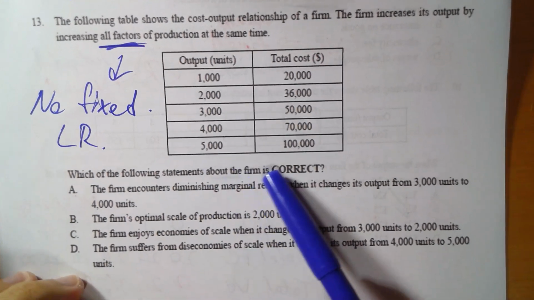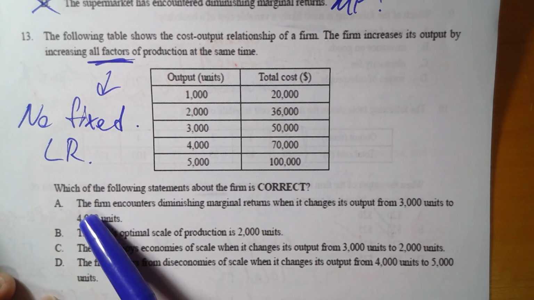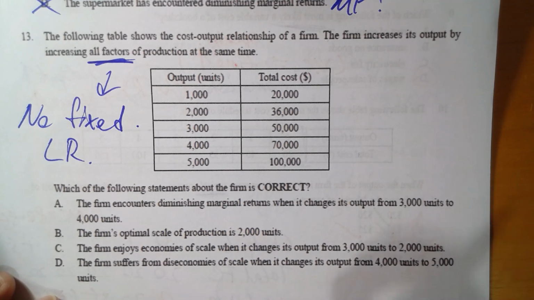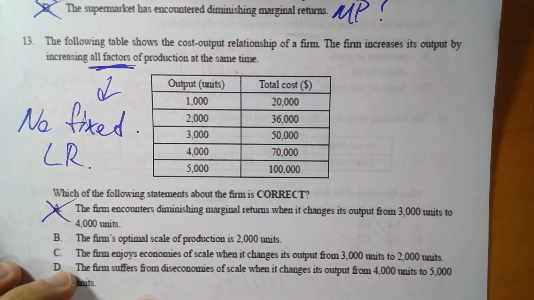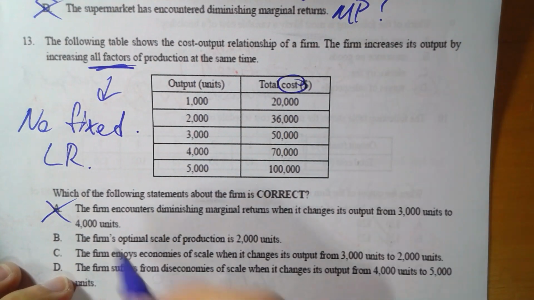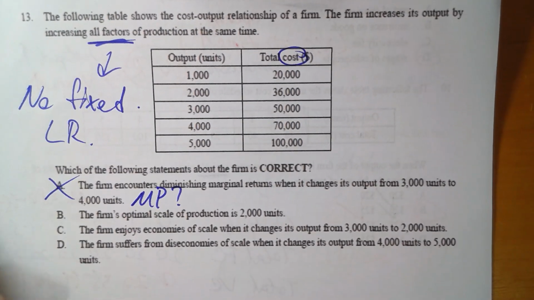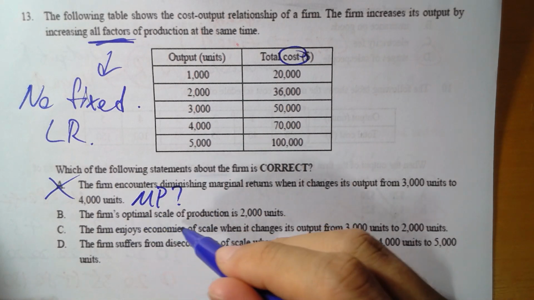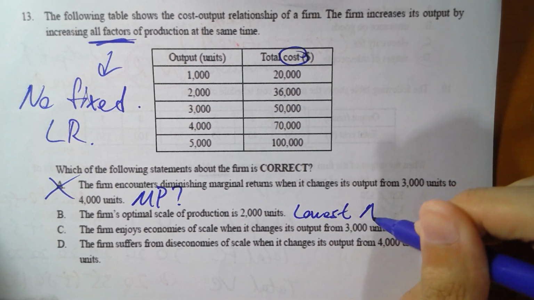Now we need to know which of the following statements about the firm is correct. Now, here, encountered diminishing marginal return. Of course, it doesn't matter, because we are talking about cost. We don't know anything about marginal product. Now, remember, optimum scale of production refers to the point with the lowest AC.